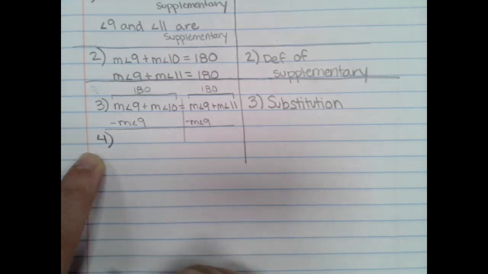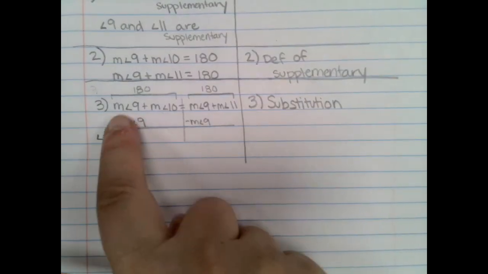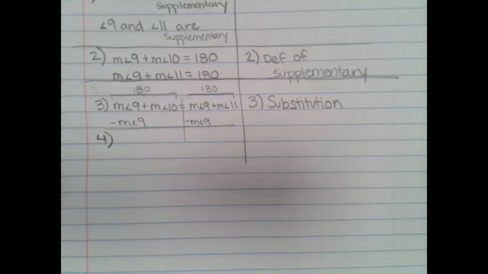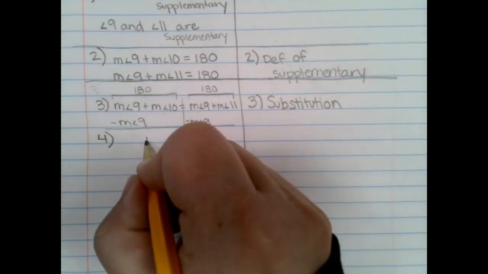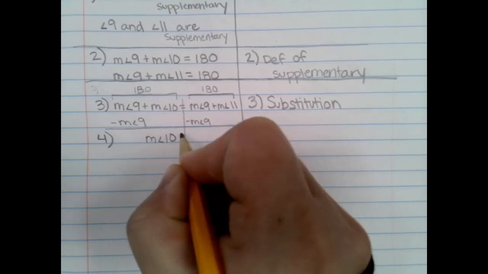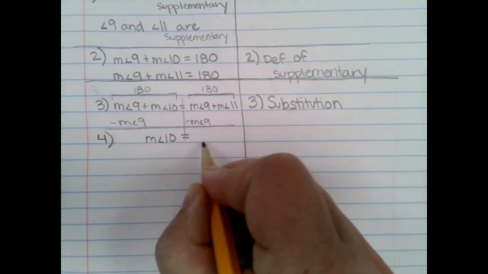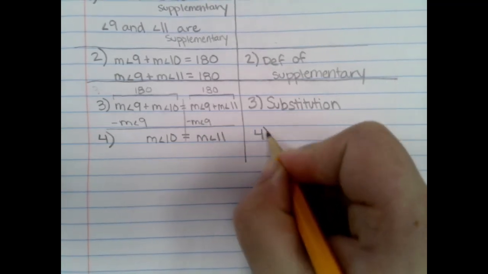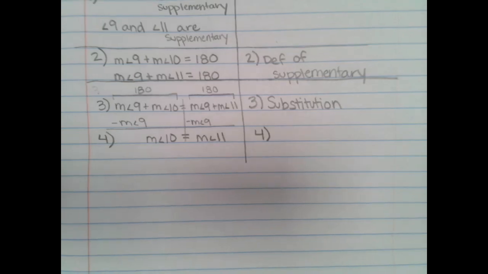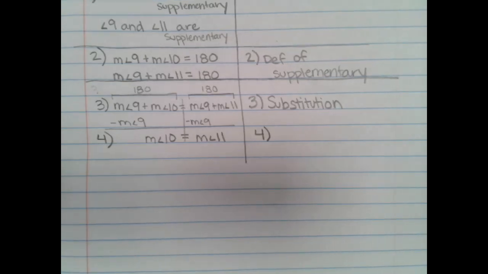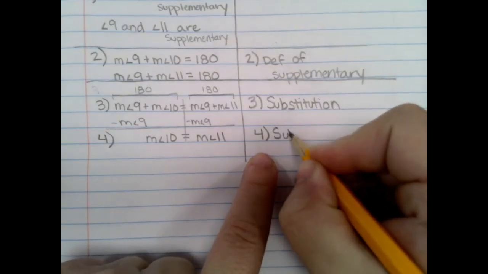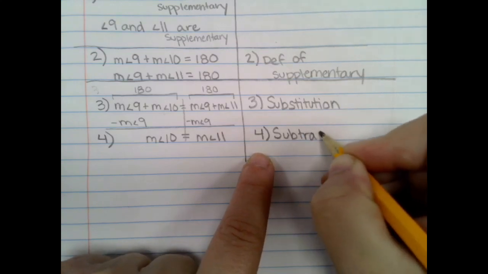So for step number 4, we used to break this into 2 parts. We used to call that subtraction, and then this next one substitution. We're just combining them, making it a little simpler. I got rid of angle 9, so what's left? Angle 10 is equal to, what's left on this side? Angle 11. So for step 4, we'll say what we did. What was that operation? That was our subtraction property.